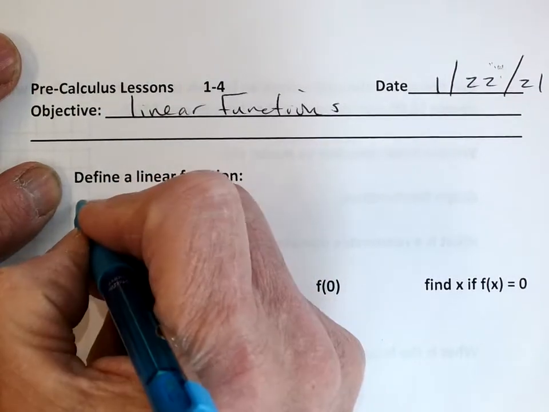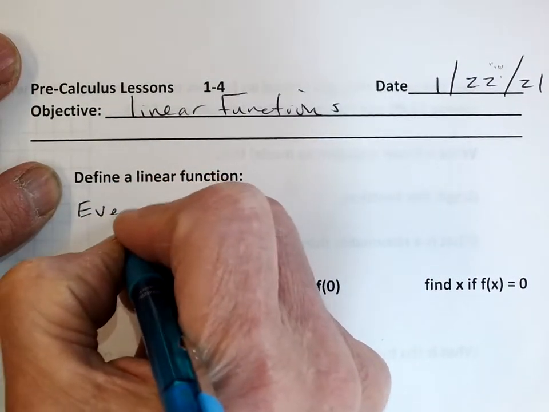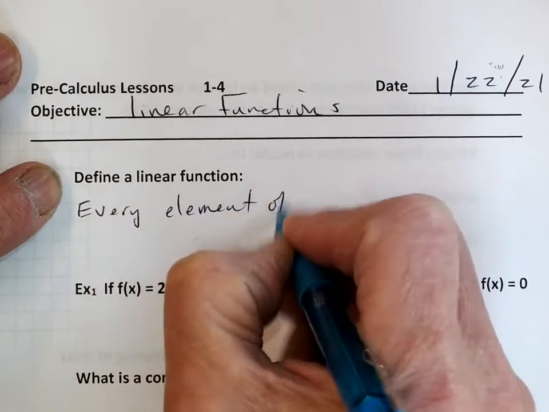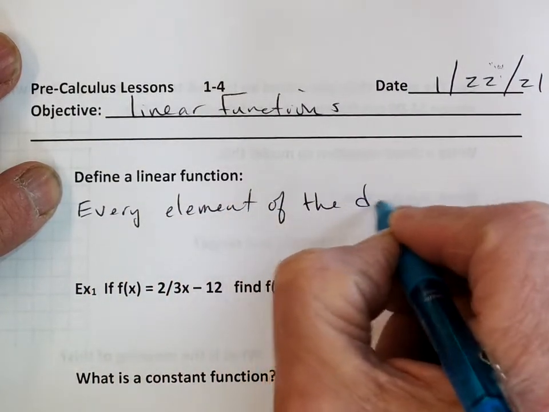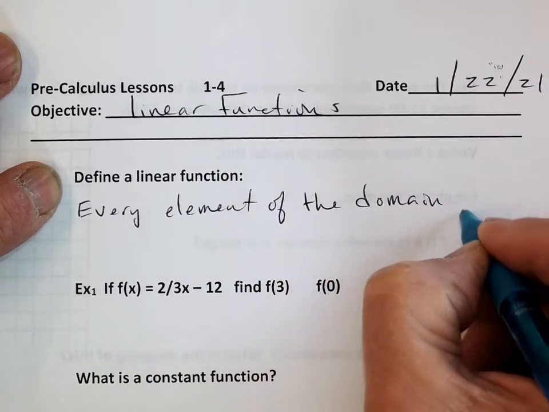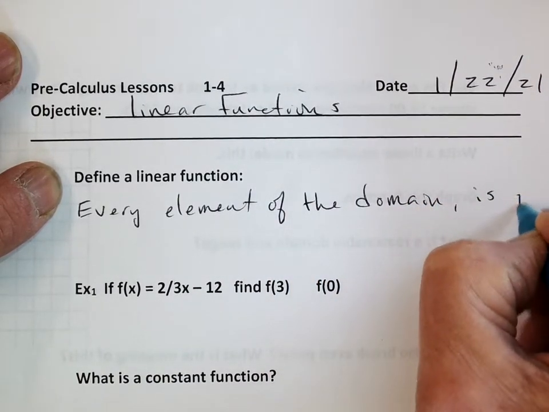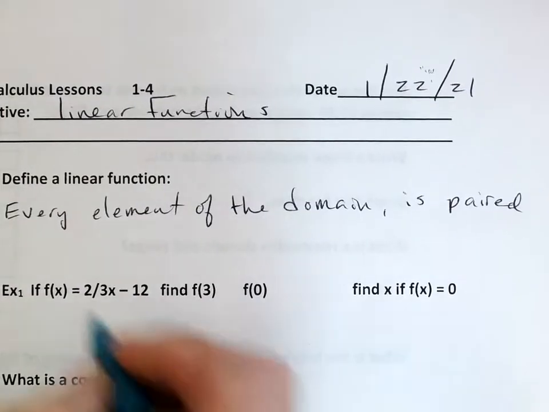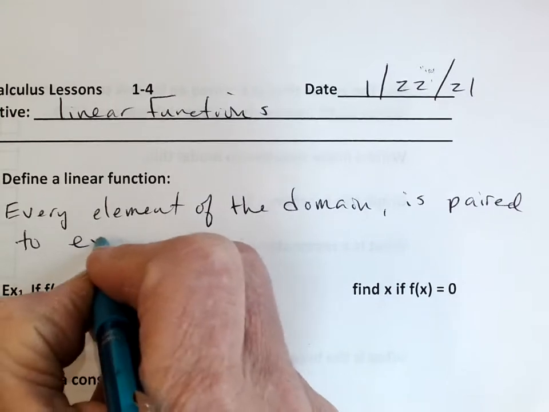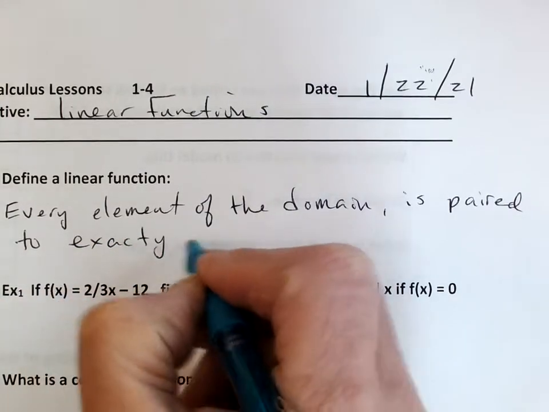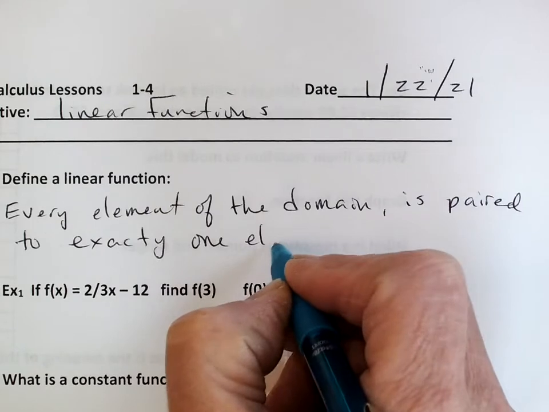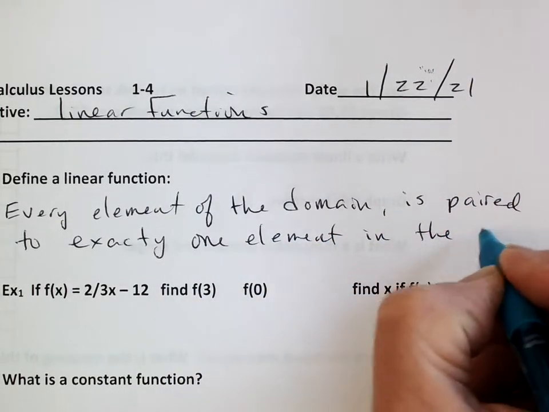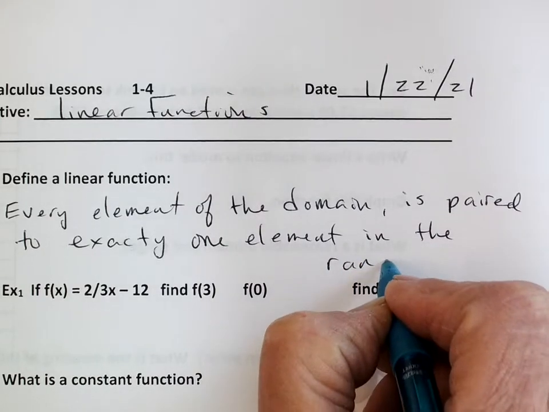It's where every element of the domain is paired to exactly one element in the range. Okay?